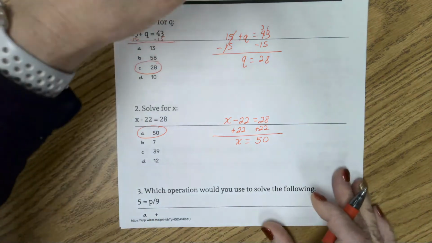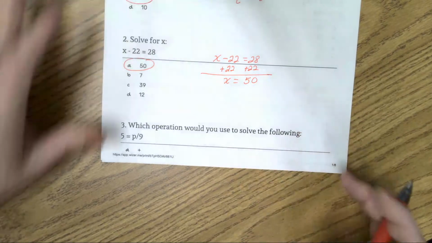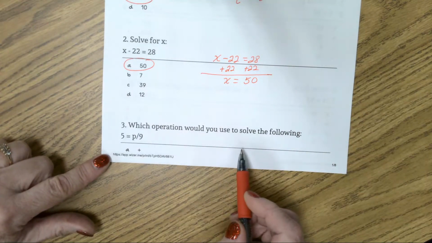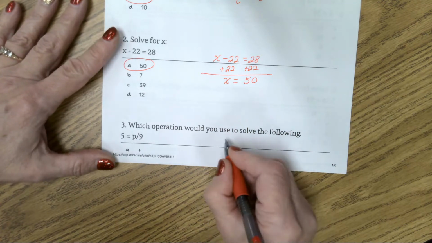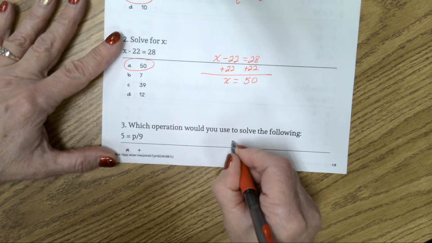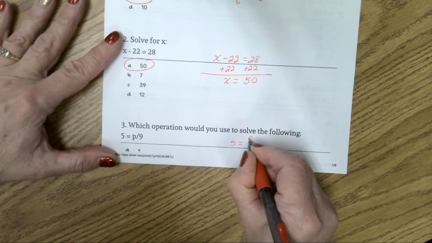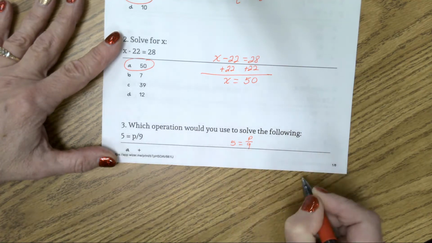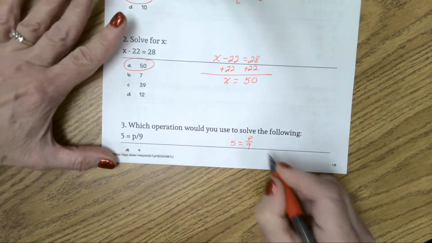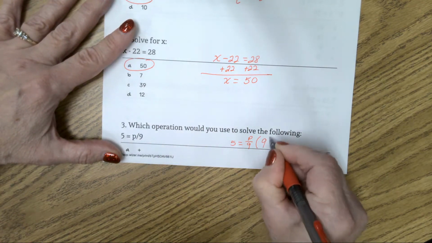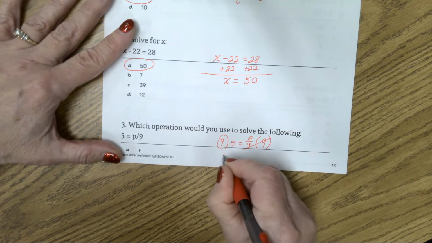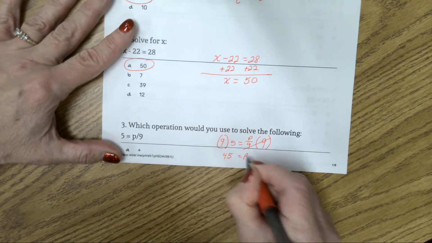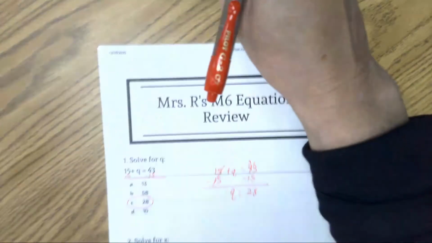Now, question number 3, the question is on this side and the answers are on the other side. So let's just go ahead and solve this. So I have 5 equals P divided by 9. To undo dividing by 9, you're going to multiply each side by 9. That cancels it out, and you end up with 45 equals P. Now let's see when I turn the page if that's one of our choices.